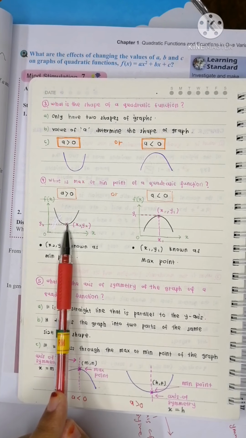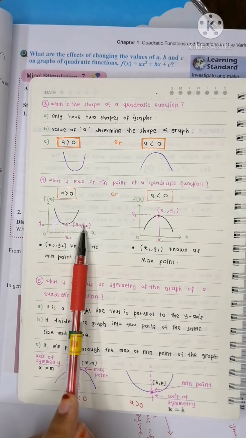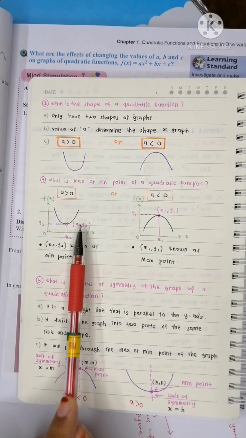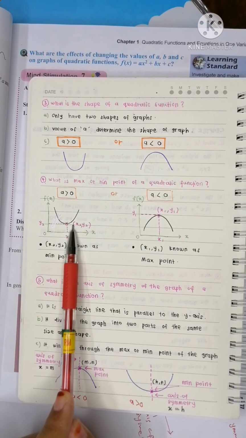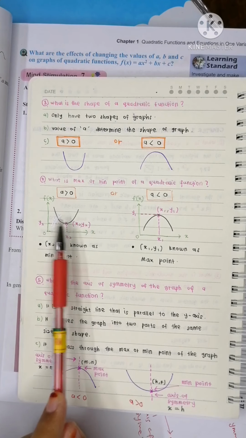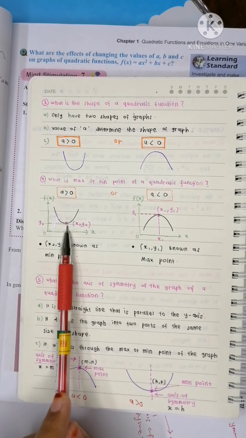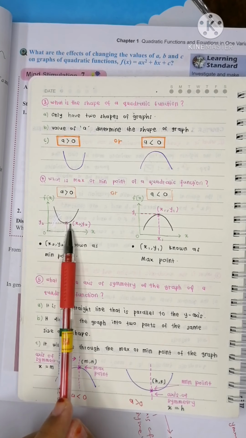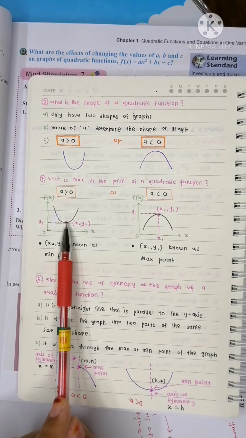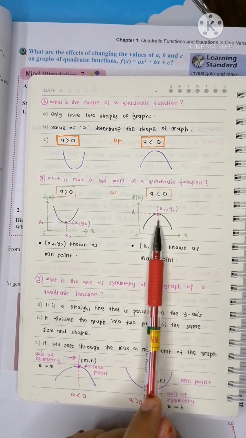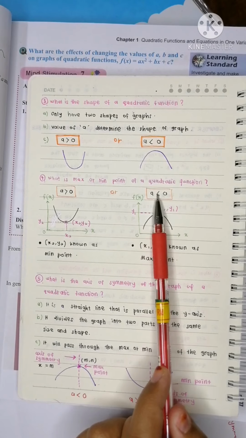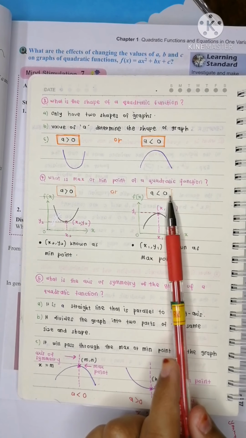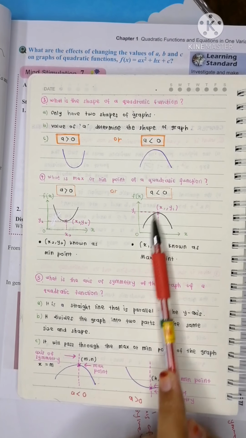Okay, this is what we call a minimum point, at the coordinate x2, y2. So, this is for the minimum point. It means that a smiley graph will only have a minimum point, which is here. Okay, now look at the other graph. A is less than 0, so that means the graph is masam, graph masam.